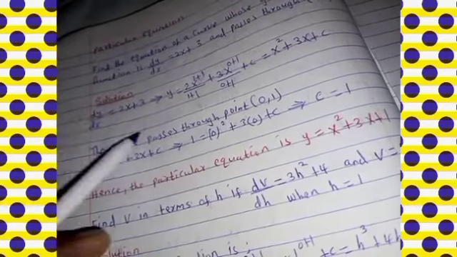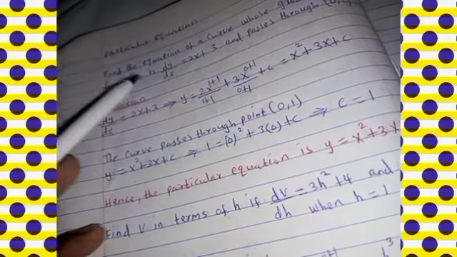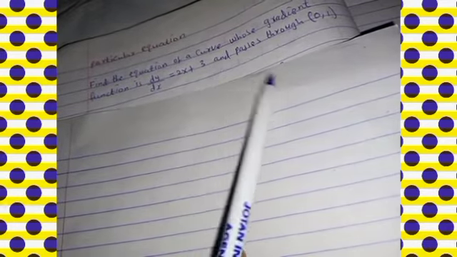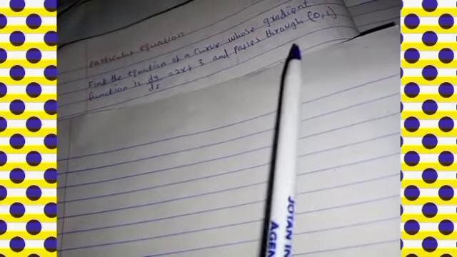Next, we want to look at what is called the particular equation. Now, here, we want to see how to find the equation of a curve whose gradient function is given by dy over dx is equal to 2x plus 3, and it passes through this point 0, 1. Now, particular equation is whereby you are given more information on how to get the constant after integrating.